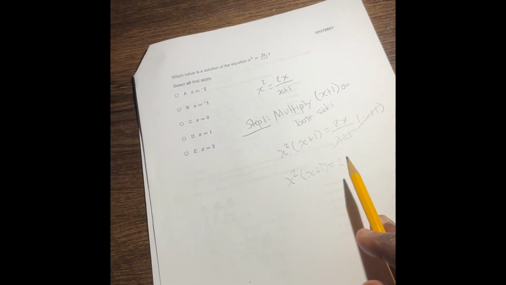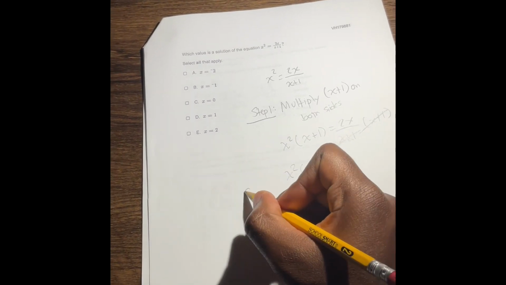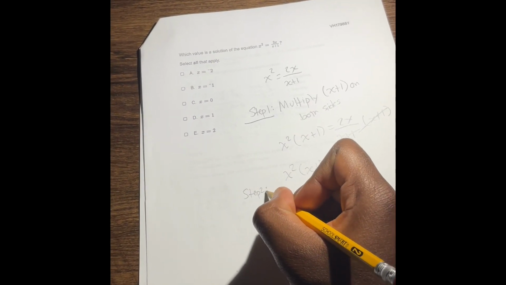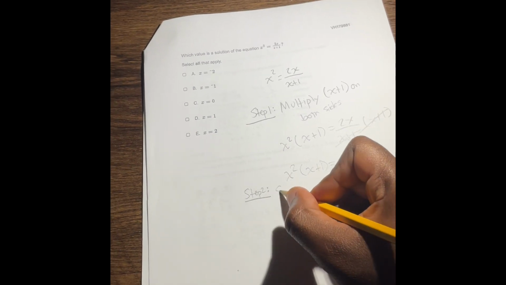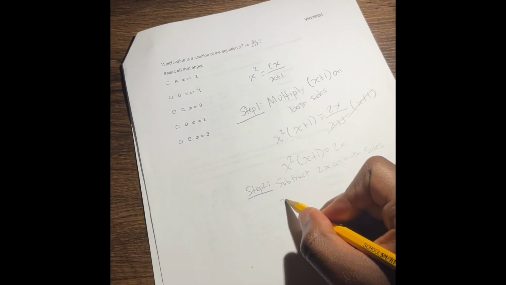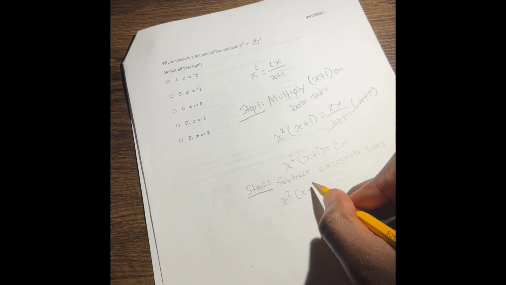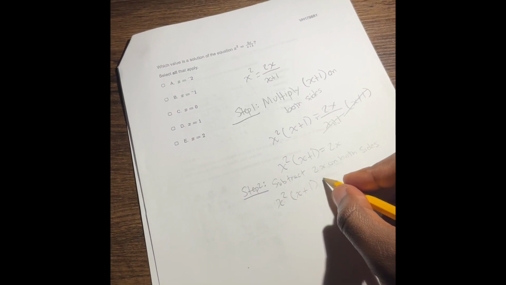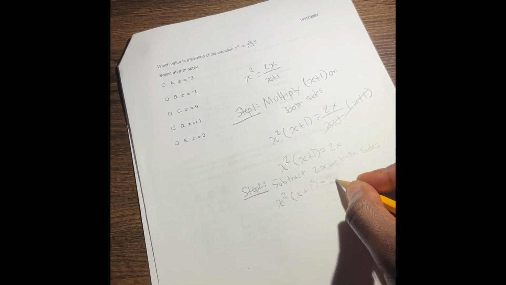My next goal, for step 2, is to get this 2x on the left-hand side of the equation as well. So step 2 is going to be subtract 2x on both sides. Whatever you do to one side of the equation, you have to do to the other. That's what the equal sign represents. So you're going to have x squared times x plus 1 minus 2x is equal to 2x minus 2x.